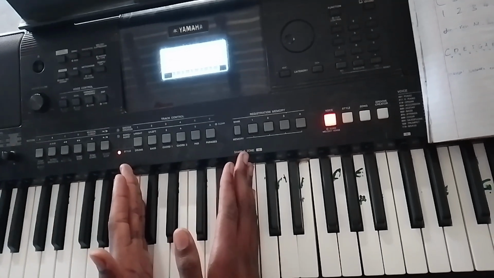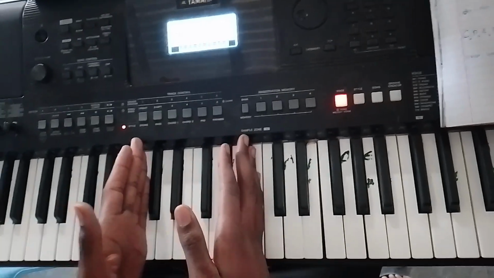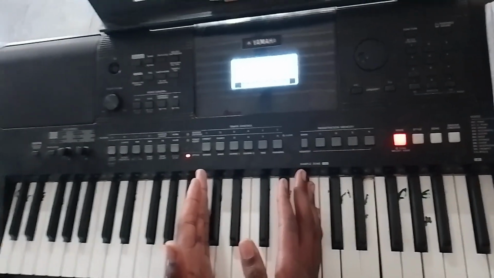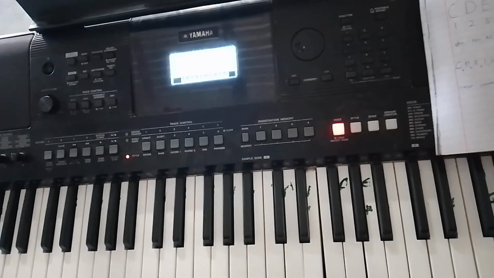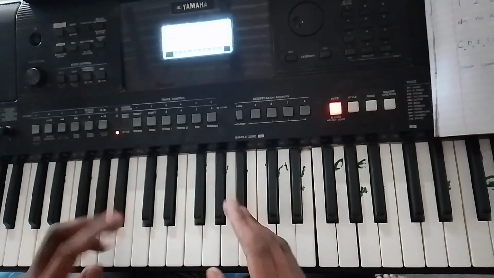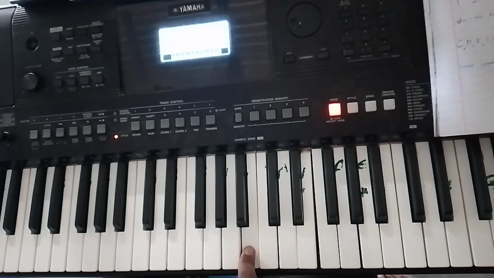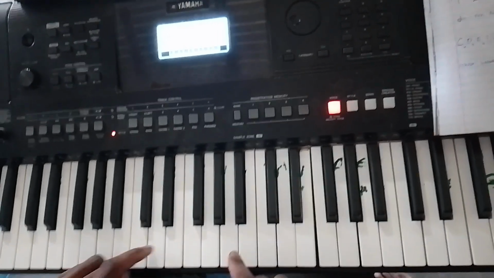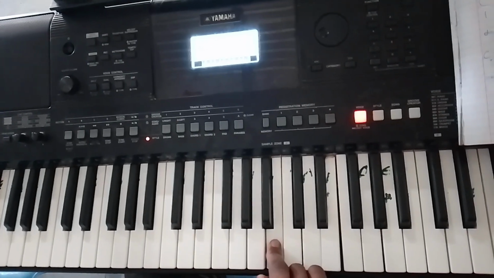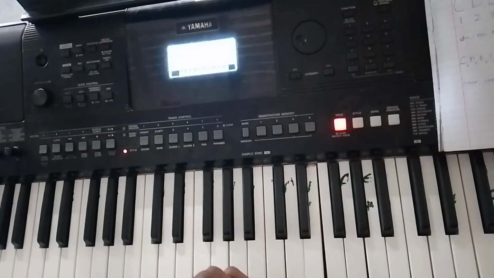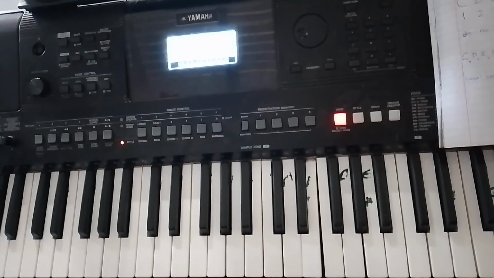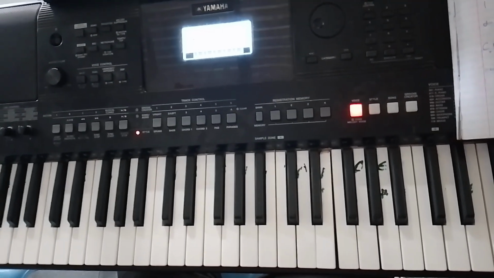From these 7 notes, we will make 7 chords with which you can play any music. How simple is this? You can just imagine. Our chord construction lesson is the next one.